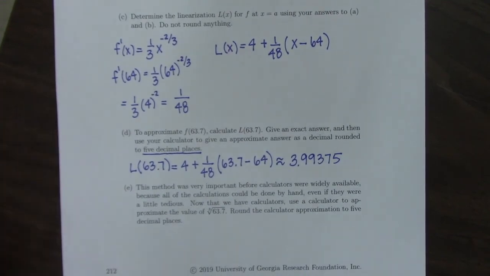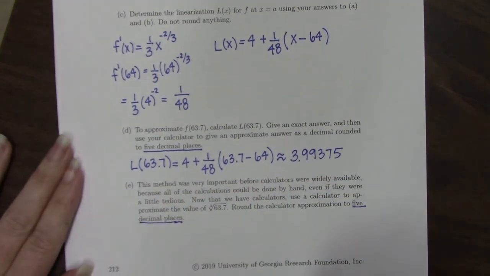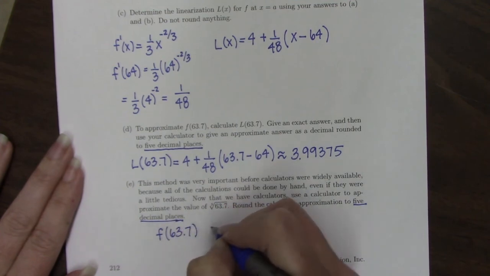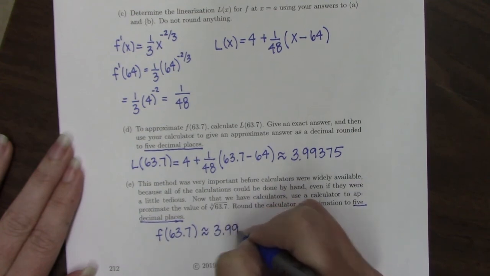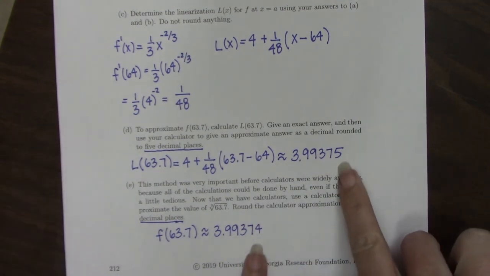Now part E says, this method was very important before calculators were widely available, because all of the calculations could be done by hand, even if they were a little tedious. Now that we have calculators, use a calculator to approximate the value of the cube root of 63.7 and round your approximation to 5 decimal places. So let's see what we get when we type it in the calculator. When we type it in and round, we get 3.99374. Look how close this is.